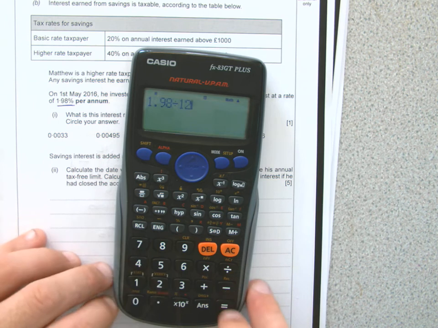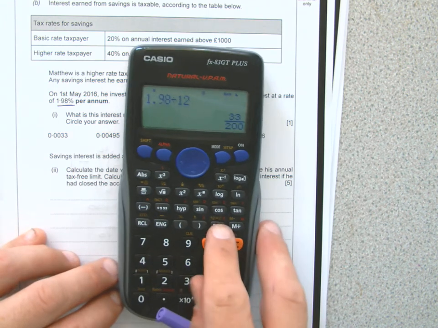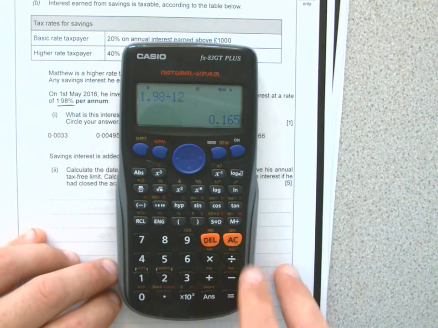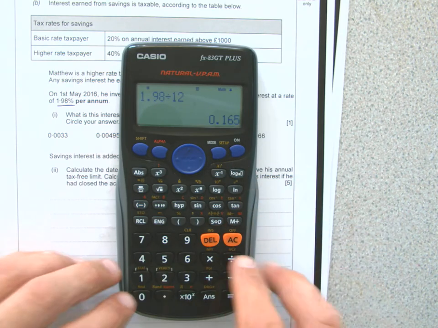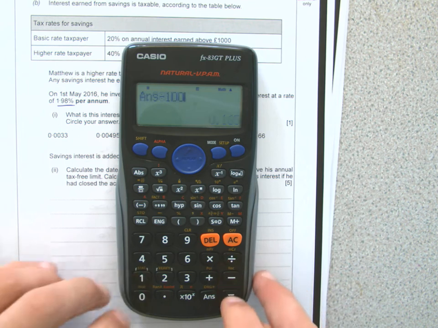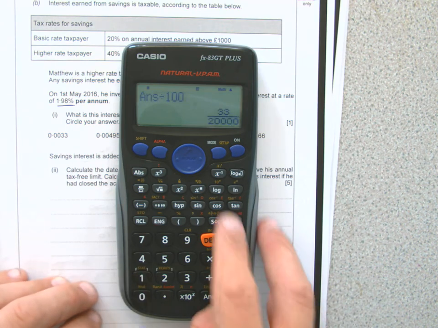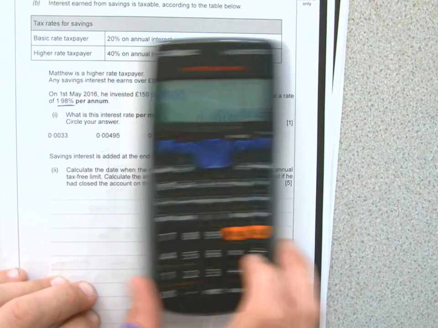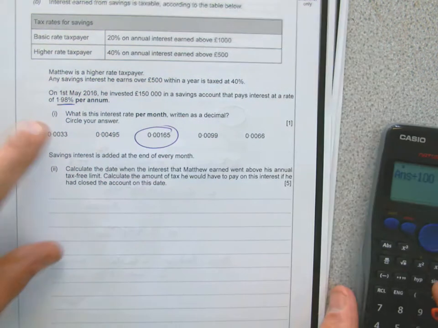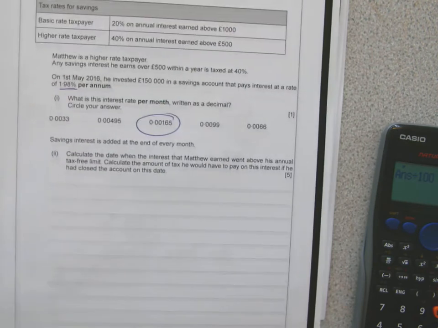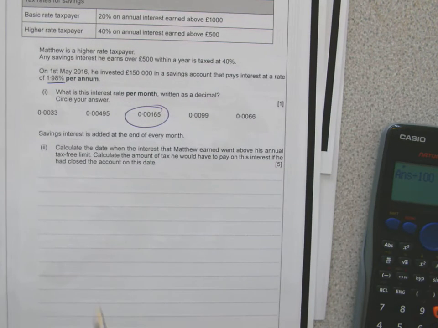It's split up into 12 payments, and if you calculate 1.98 divided by 12, you get this. Now that of course is a percentage, so you need to divide that by 100 to get it as a decimal, which is what they want. So it comes out to be 0.00165. That's the interest rate divided by 12, because there are 12 payments, as a decimal. Savings interest is added at the end of every month.